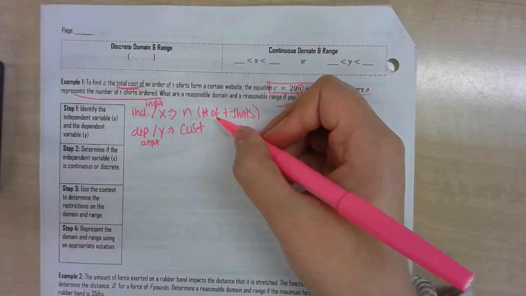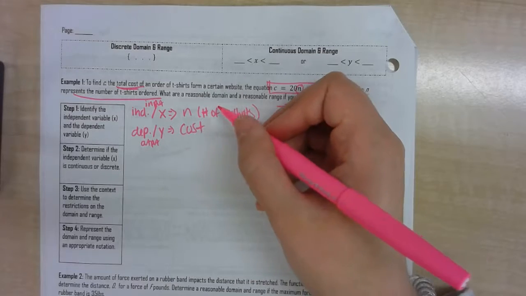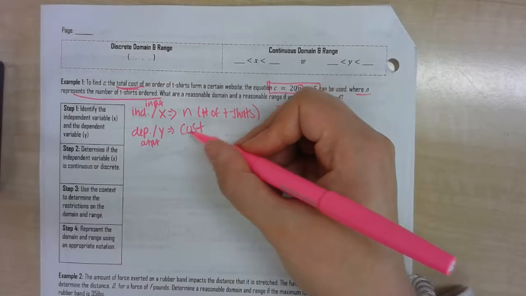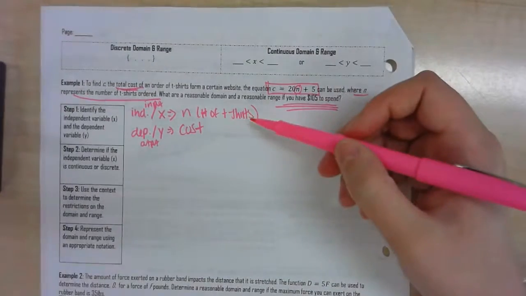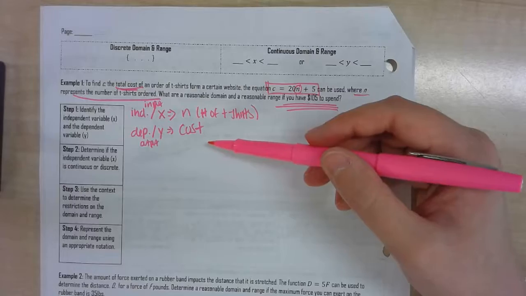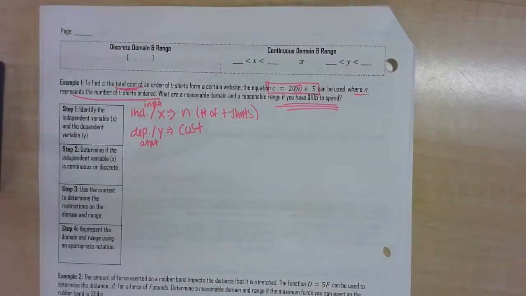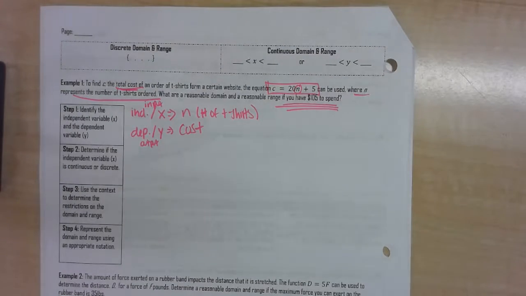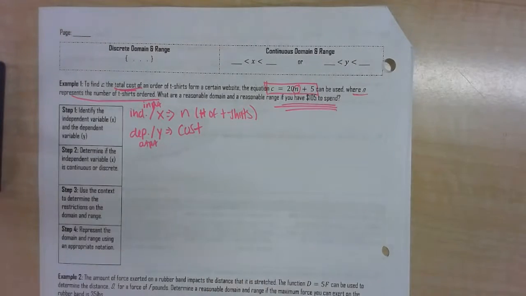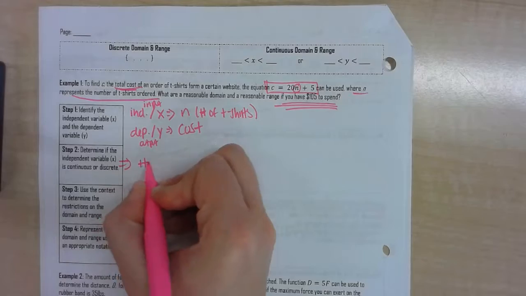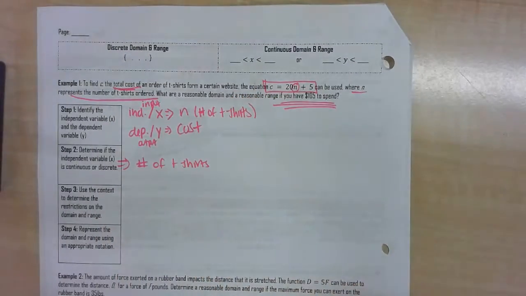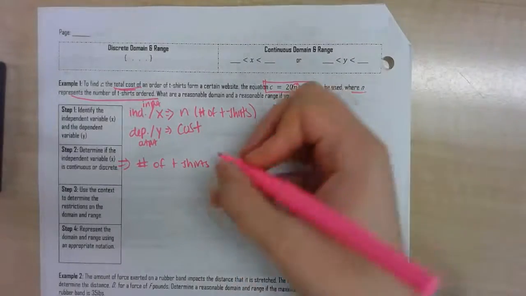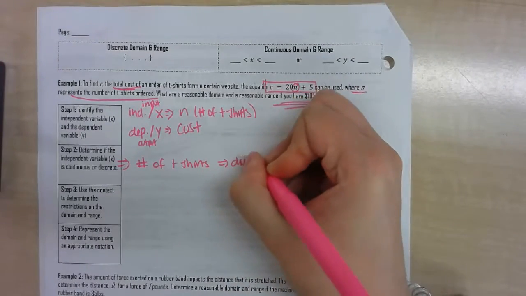The number of t-shirts is what changes. The cost is what is impacted by the number of t-shirts. Okay, so number of t-shirts is my independent, cost is my dependent. Determine if the independent variable is continuous or discrete. So I'm thinking about my number of t-shirts. Can I get a half t-shirt, a whole t-shirt? No? Okay, you're right. So that means that this has to be discrete.